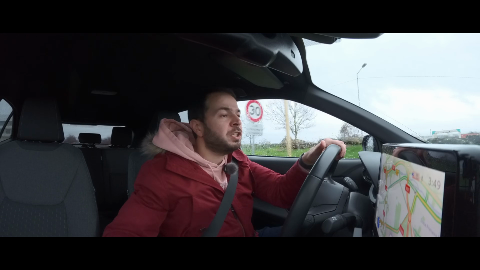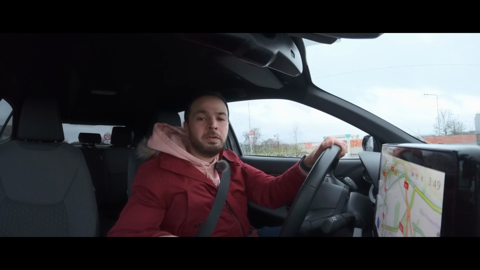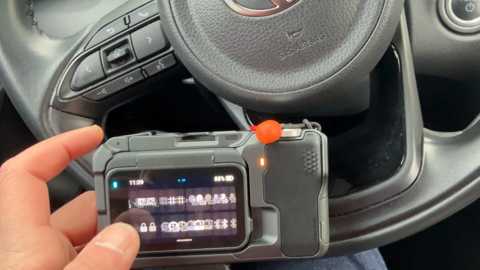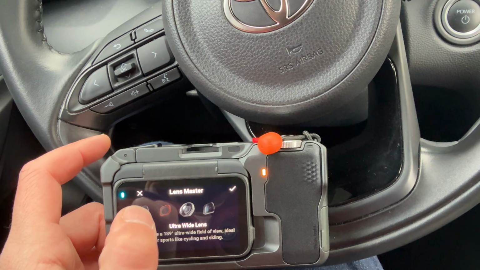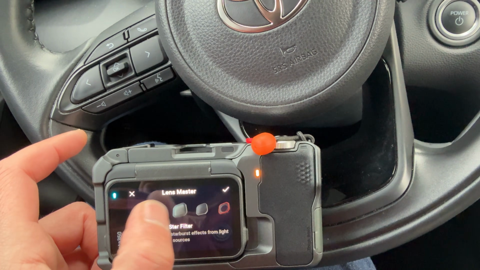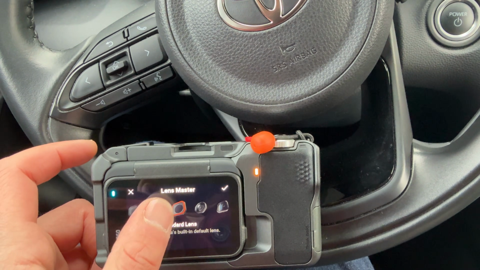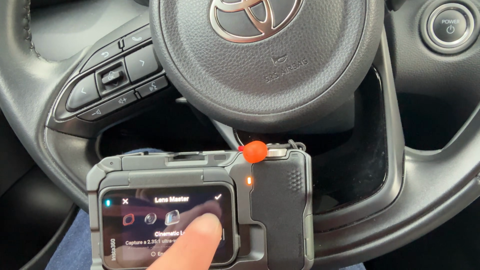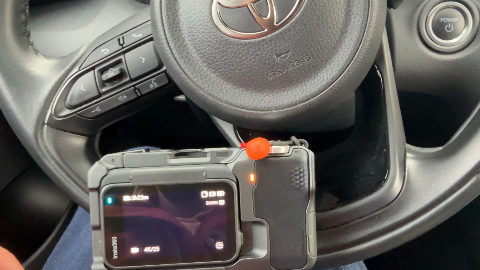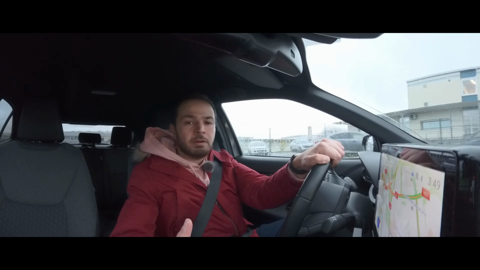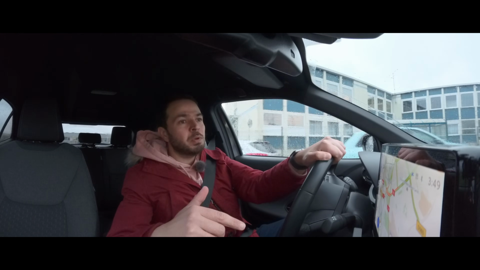Just my preferences. I forgot to mention that whenever you are changing these lenses on the Ace Pro 2, I highly recommend you go to the menu settings and change the lens that you are using from the menu, so the camera will understand better what is being used. Of course, if you put any glass, you can still record, but it's better to go there to change that.